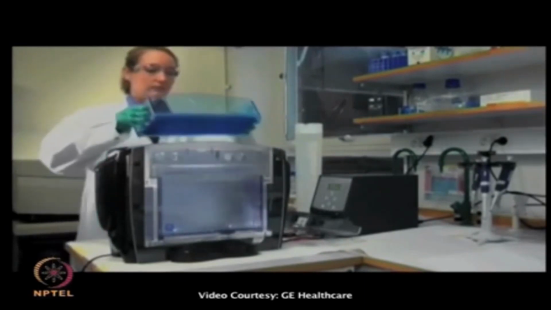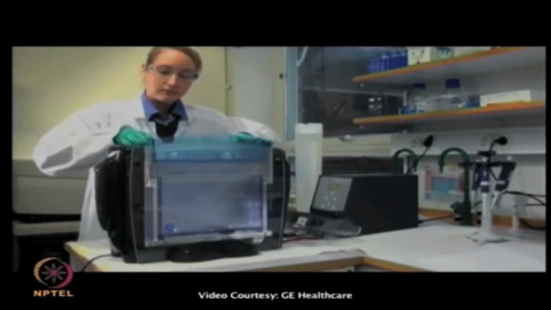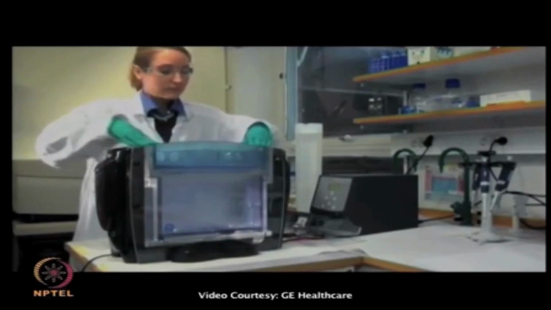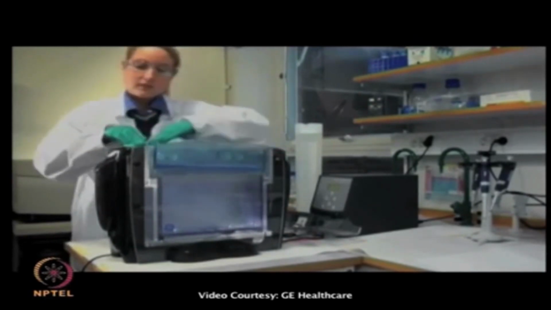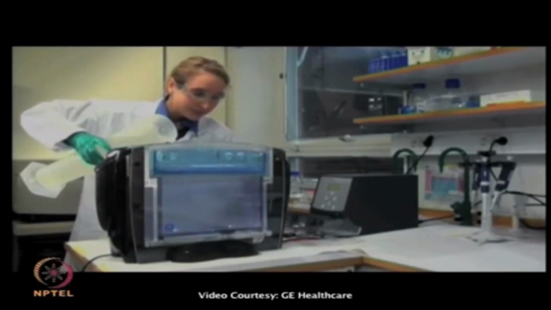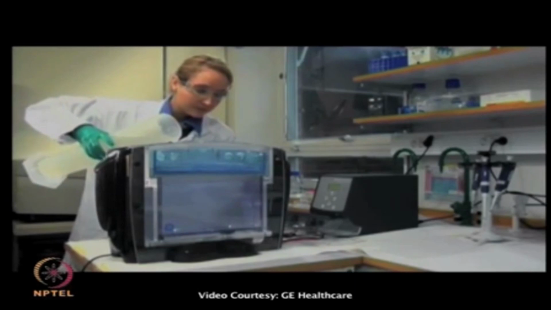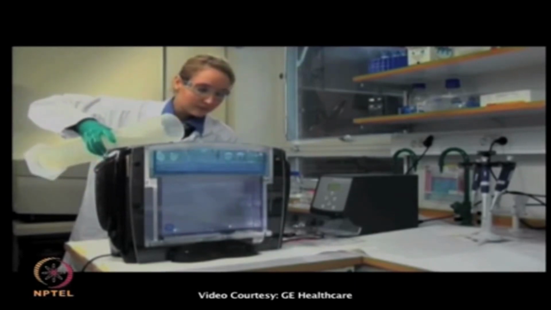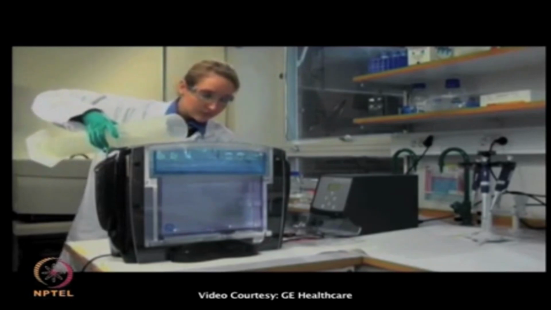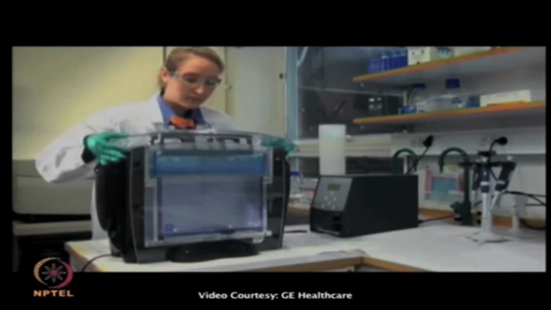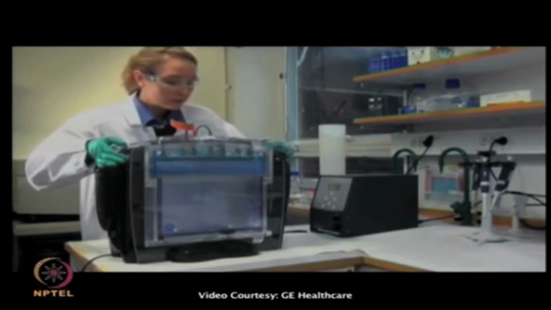In the second dimension SDS-PAGE, the proteins will be separated according to molecular weight, and this is performed with the Ettan DALT six system. Fill the electrophoresis chamber with anodic running buffer, insert the gels and fill the top compartment with cathodic running buffer. Program the power supply according to recommendations and run the second dimension protected from light for approximately 4 to 5 hours or until the dye front reaches the bottom of the gel.